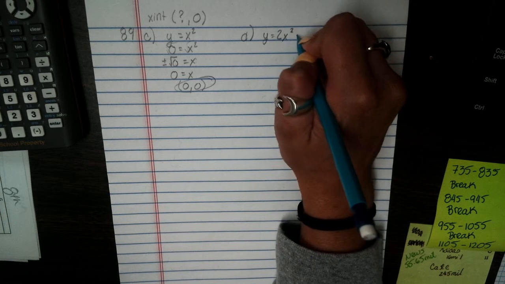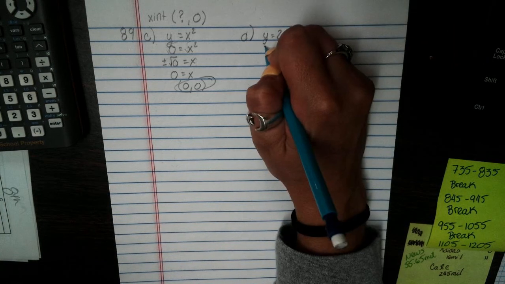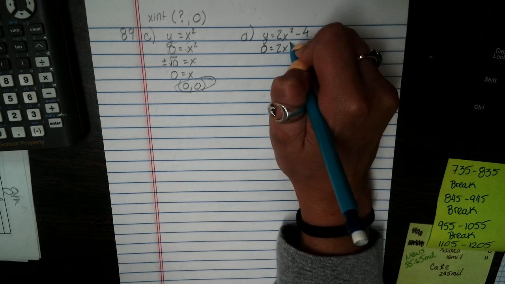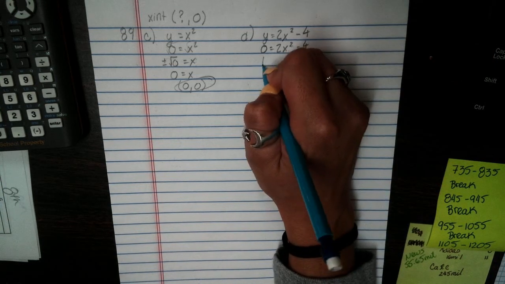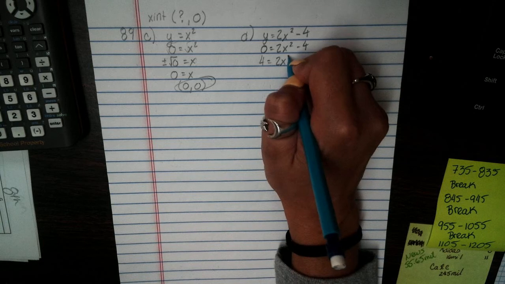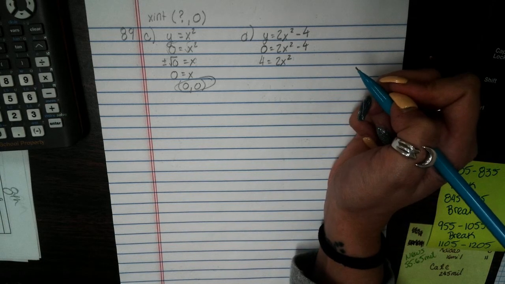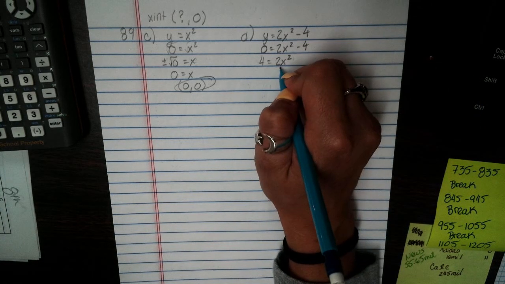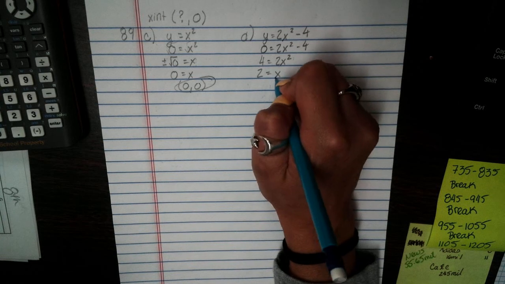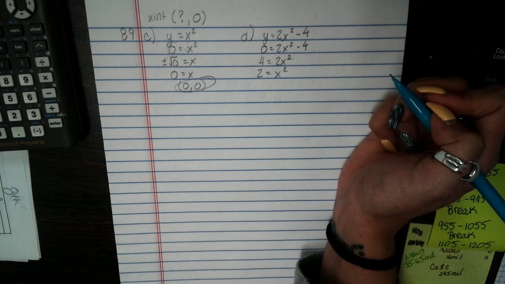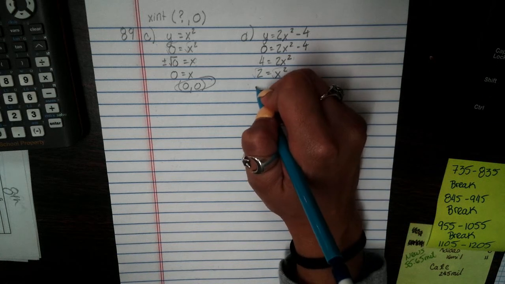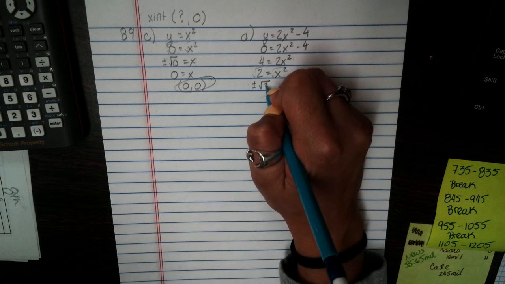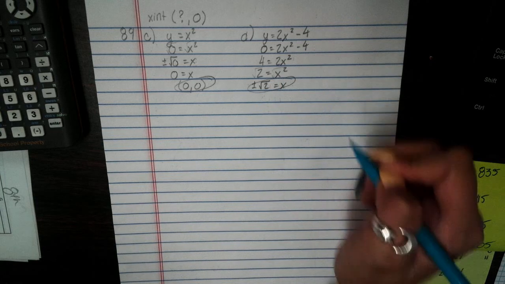Part D, again, same thing. Plugging in a 0 for y. Solving for x. So add 4 to both sides. Divide both sides by 2. And then again, this is where you have a couple of options. If you want to keep it exact, when you square root both sides, you get plus or minus the square root of 2. That's your exact answer.